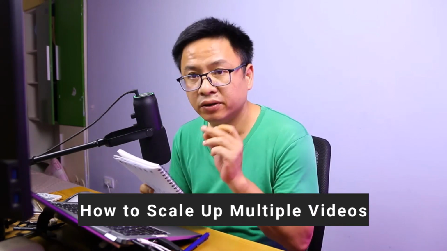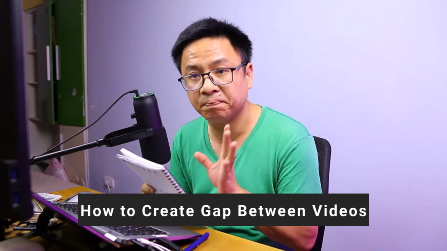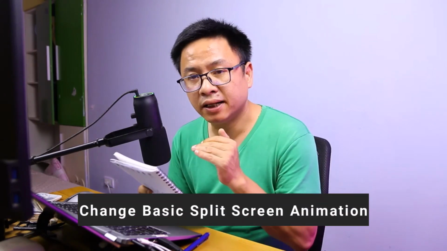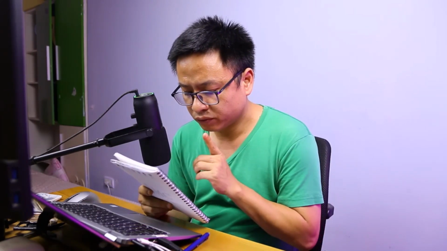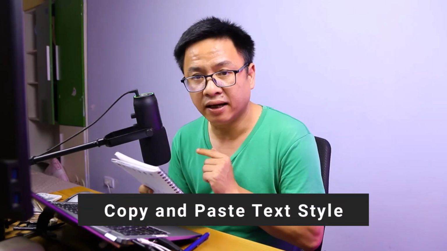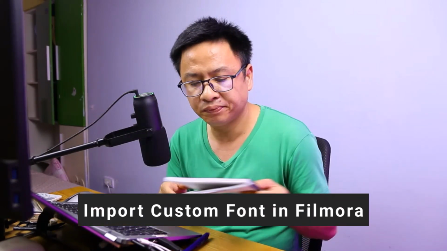So first thing, how to scale up multiple videos in Filmora 12, and the next thing, how to create a gap between videos in Filmora. Okay, and the third one, how to change the basic animation of your split screen, and the fourth, how to copy and paste your text style, and the last one, how to import custom fonts in Filmora 12.